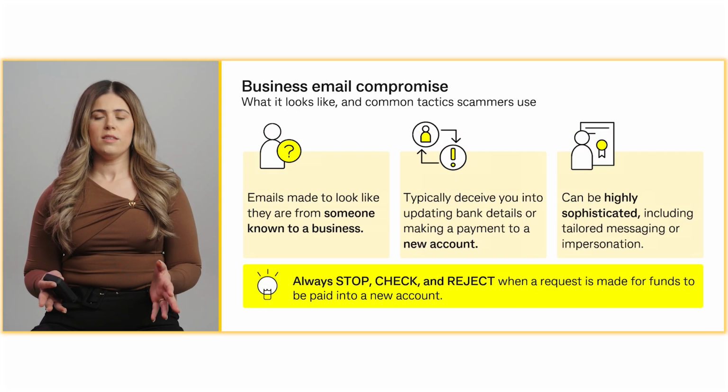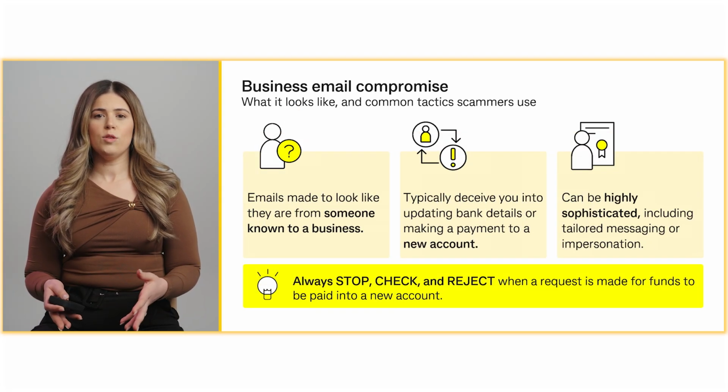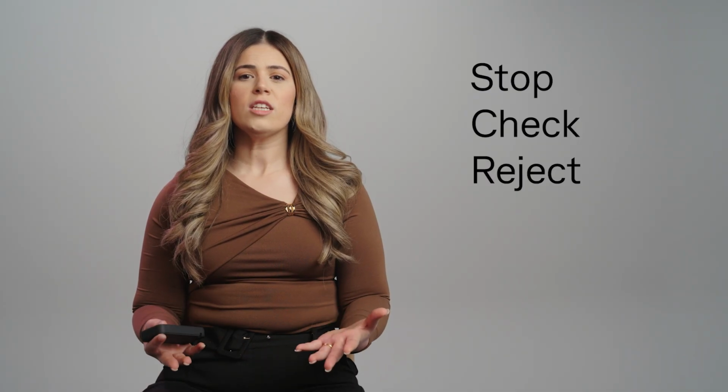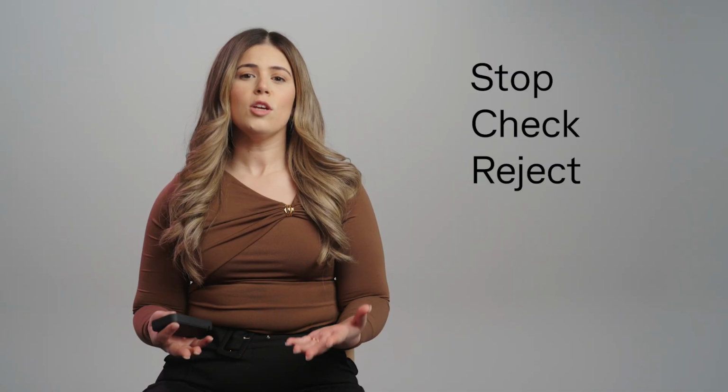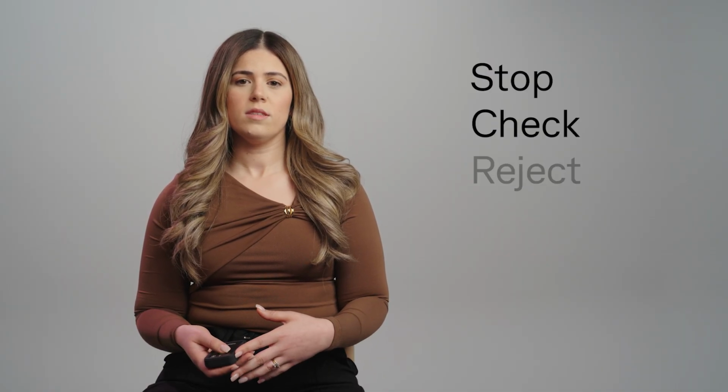Always stop, check, and reject before paying to a new account or changing bank details. Stop and take a moment to think. Check the request using trusted contact methods, such as a verified phone number listed on their official website or in person. And set up a standard operating procedure within your business to verify new or changing account details. Finally, reject any requests that can't be verified or seem suspicious. Stay alert and protect your business.